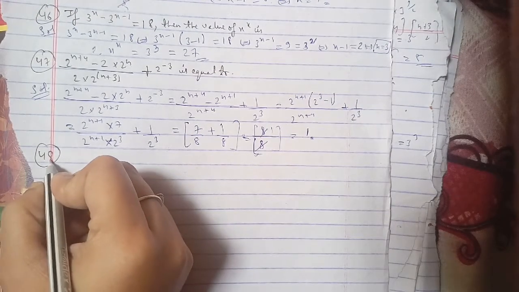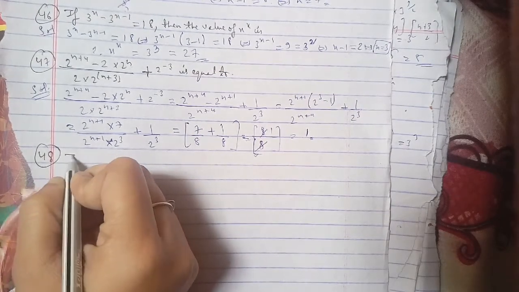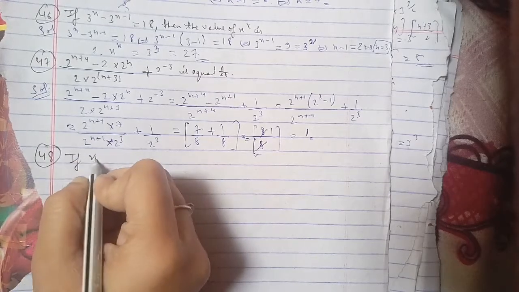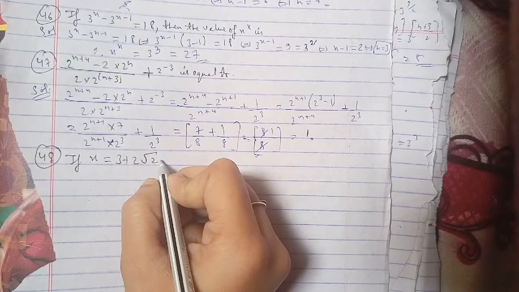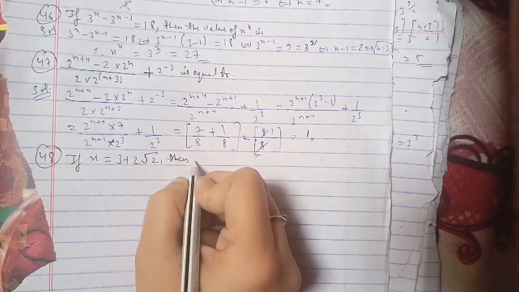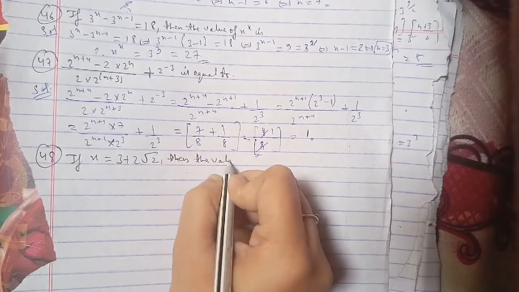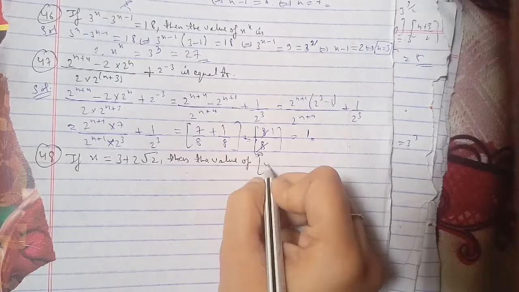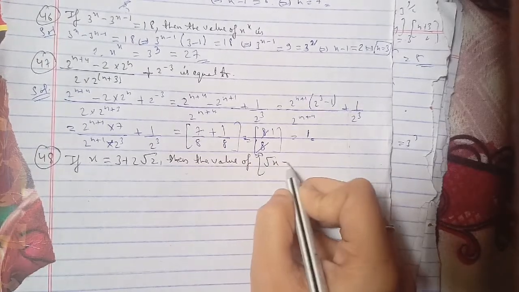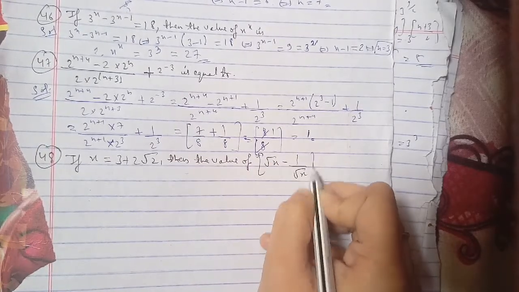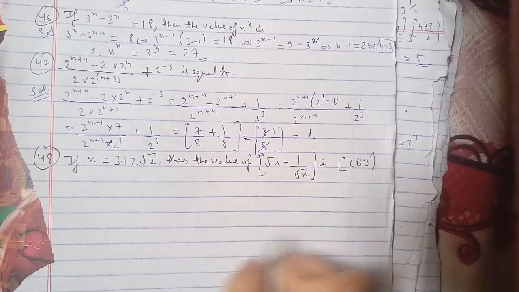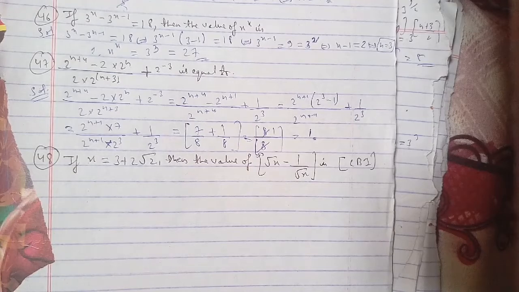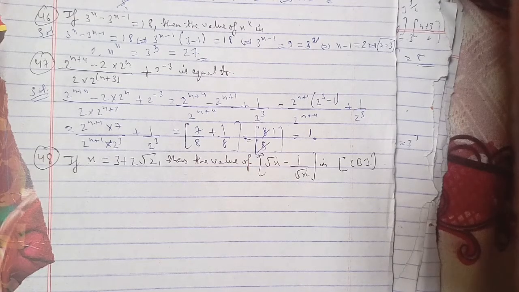So here we go ahead with the sum. If x equals 3 plus 2 under root 2, then the value of under root x minus 1 upon under root x is... This has been an important question because it has been asked in a CBSE examination paper, and it is important in terms of competitions.